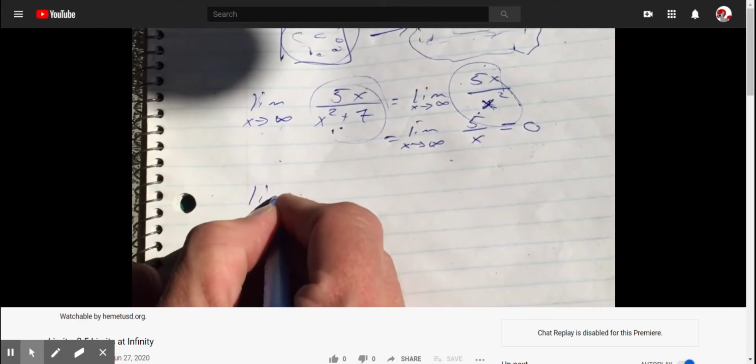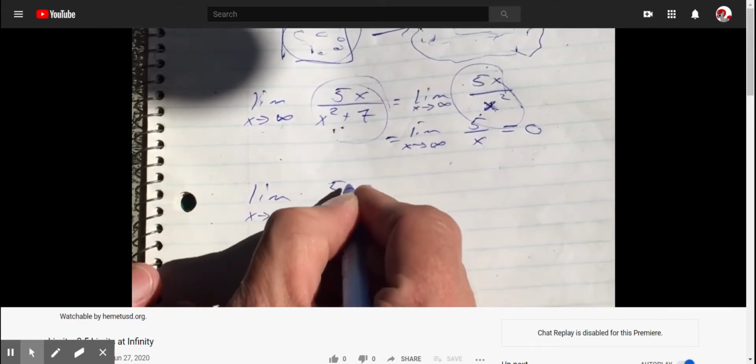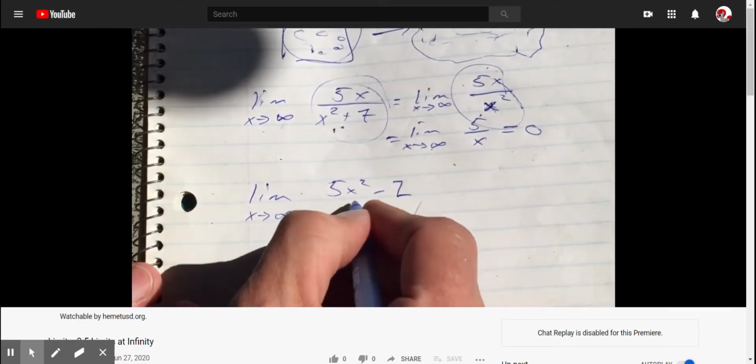So there's that. Now, what about if we had, say, the limit as x approaches infinity of 5x squared minus 2 over x squared plus 7? Okay, so this is a little bit different too.